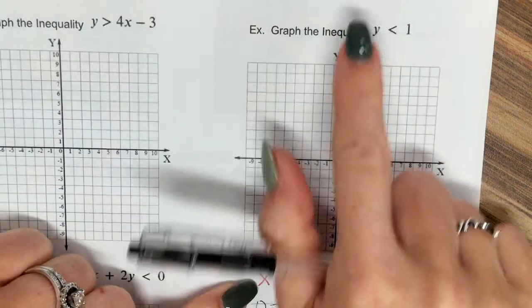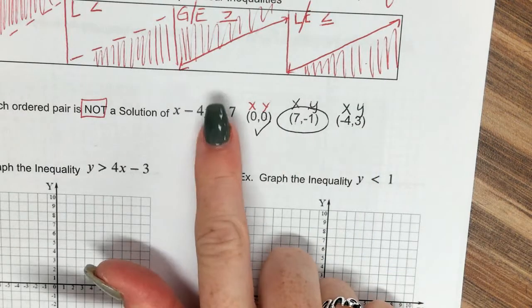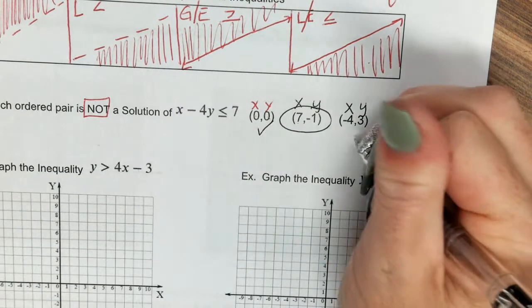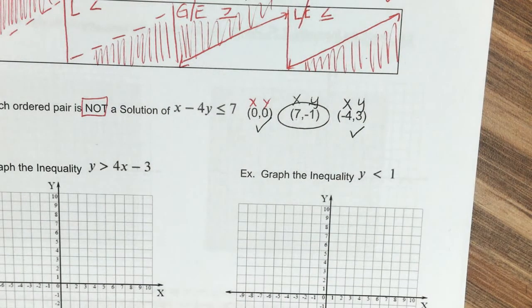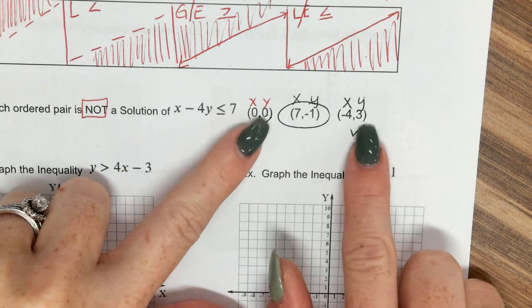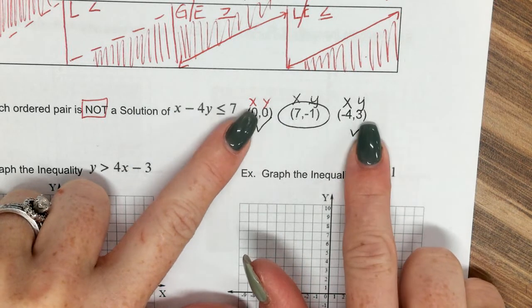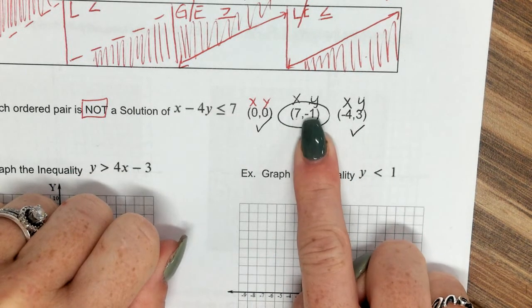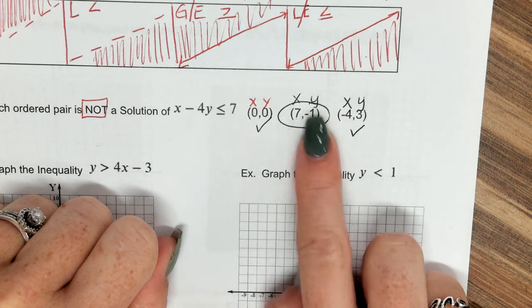So would this point satisfy this inequality? Yes. Do y'all understand what it's asking when it says, will it satisfy it? Yes. If I was to graph this, these 2 points would fall in the shaded region, and this one would not. Make sense? Yes or no?